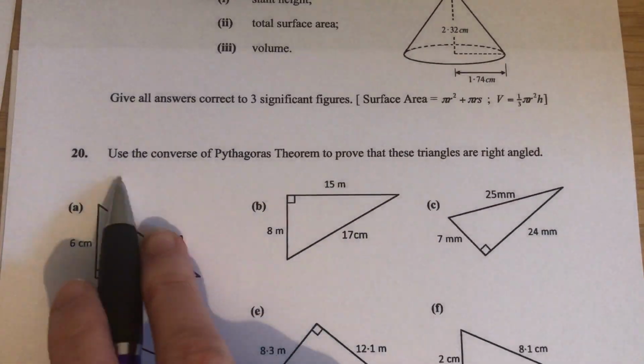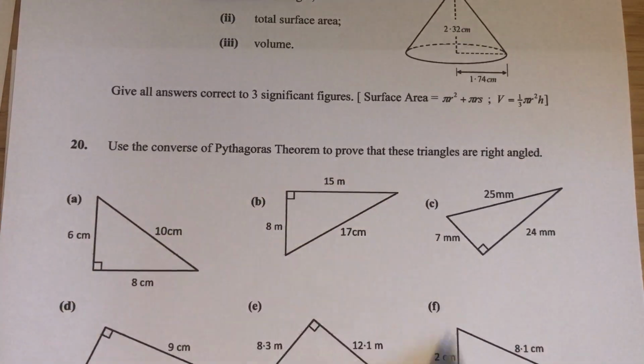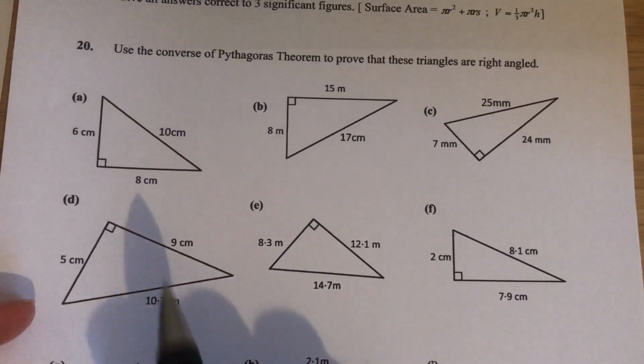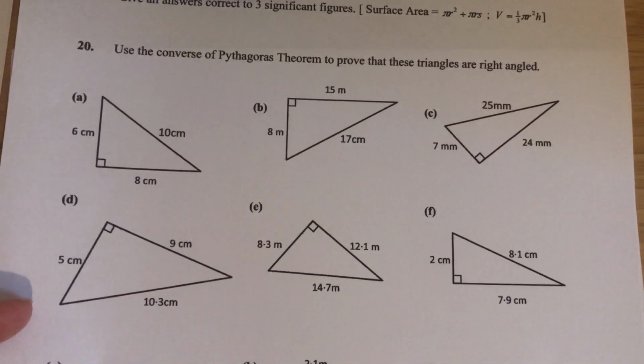In this video we're going to look at the converse of Pythagoras theorem. This is when we're trying to prove whether triangles are right angled or not. For this first one, we've got: use the converse of Pythagoras theorem to prove that these triangles are right angled. This is all in the practice page if you want to look at that afterwards. I'm going to do one example from here and then two past paper questions.